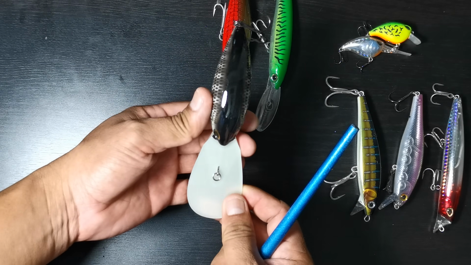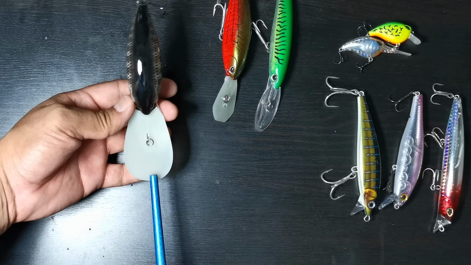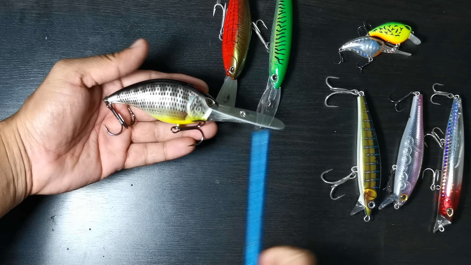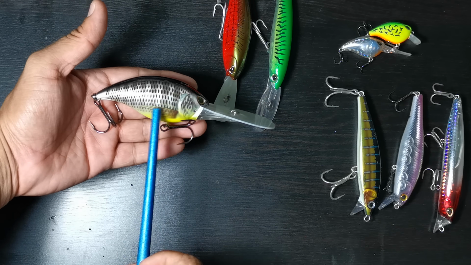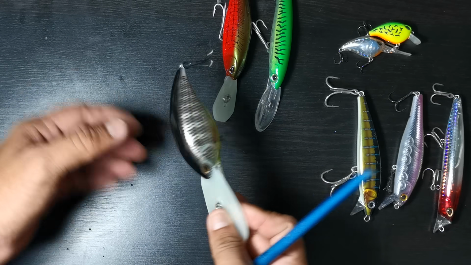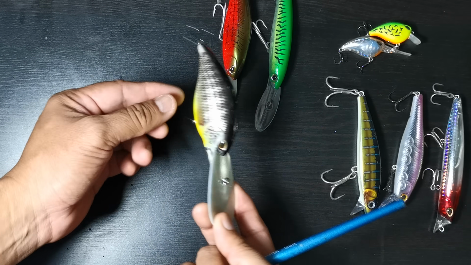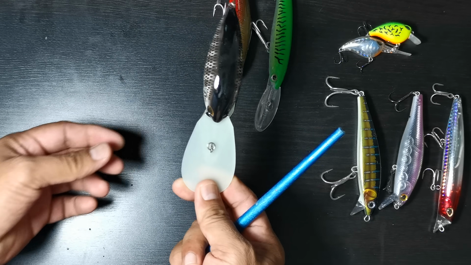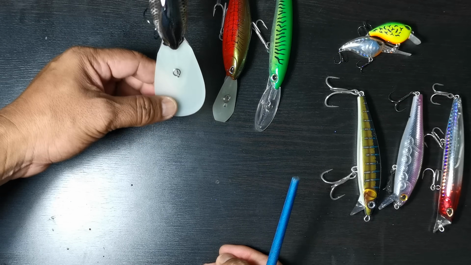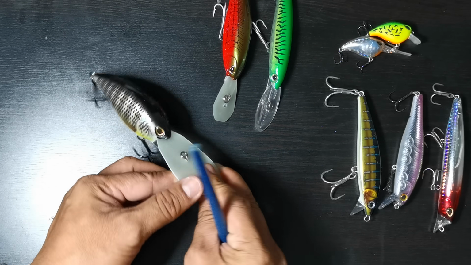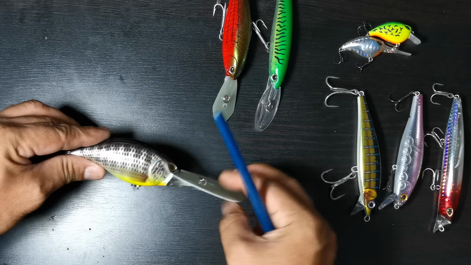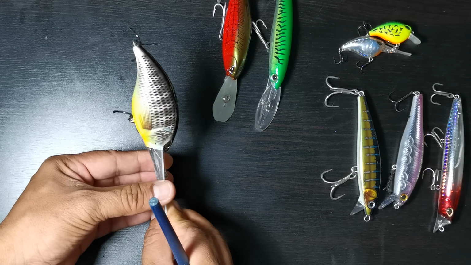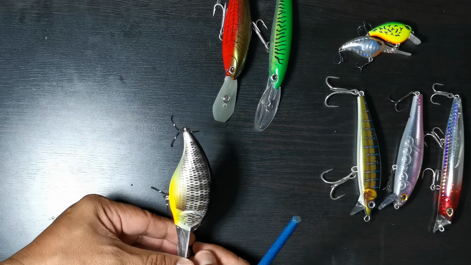And then we have this really massive lip that dives down to like 25 feet. Now this particular one is a crankbait, and it's built for saltwater fishing, but it's big. Okay, it has a very nice big buoyant body, so it floats. But when you reel in, let's say that's the line there, it just goes like that and dives down.